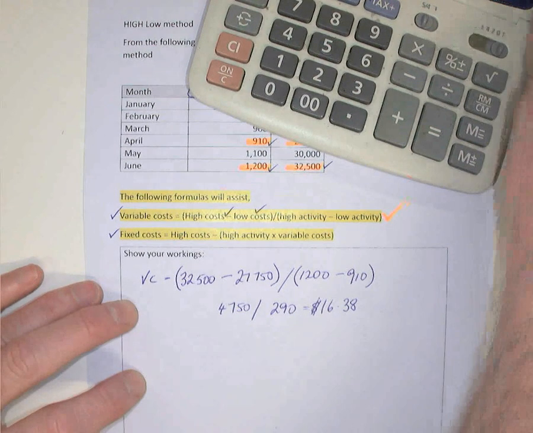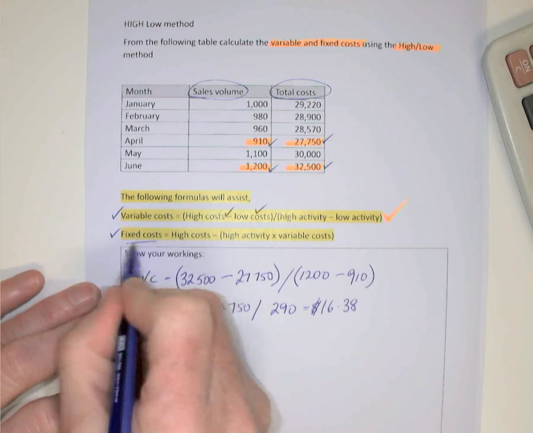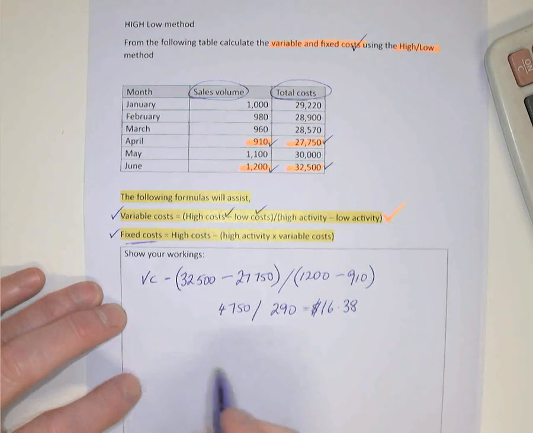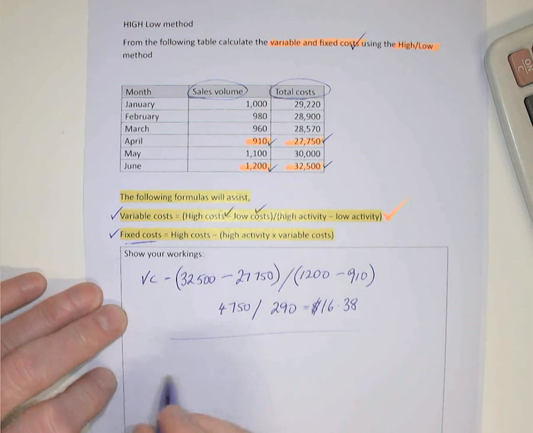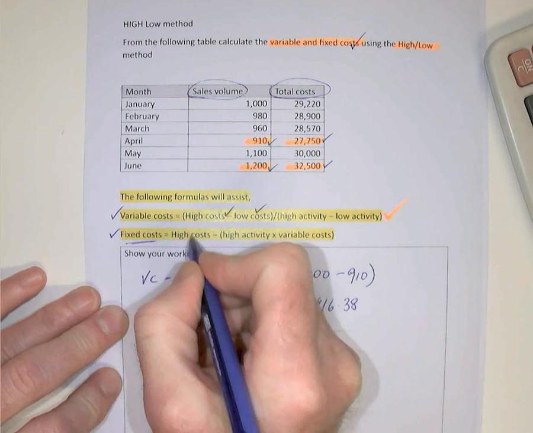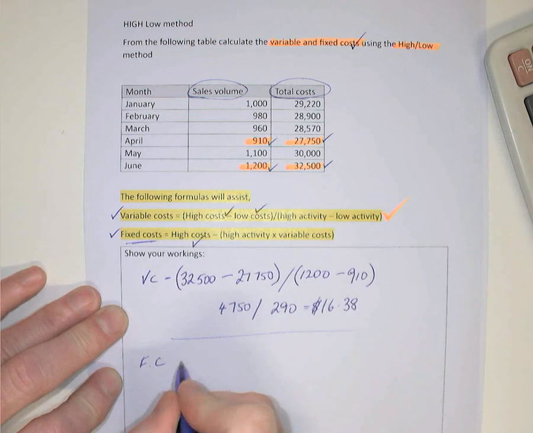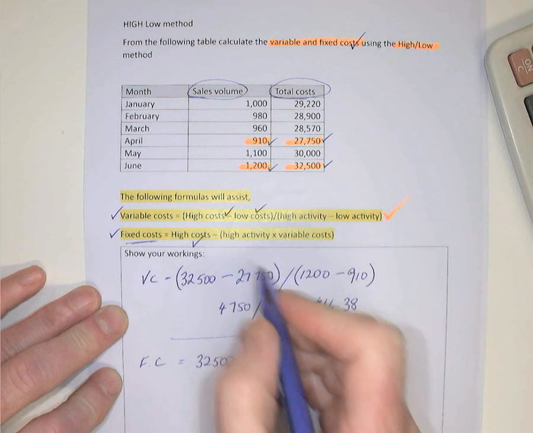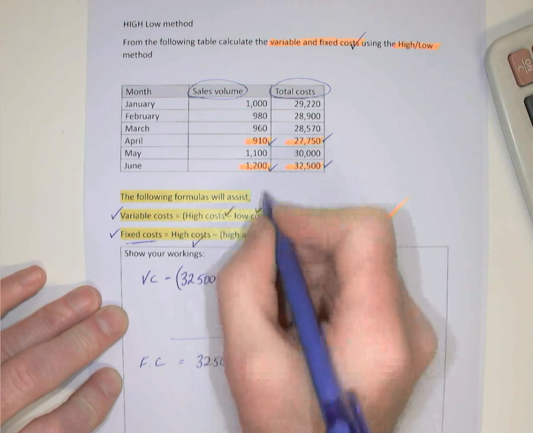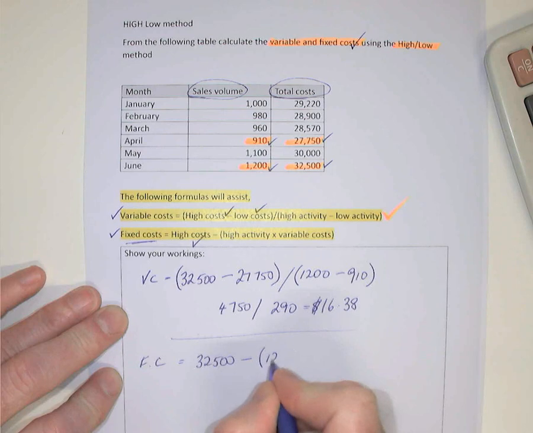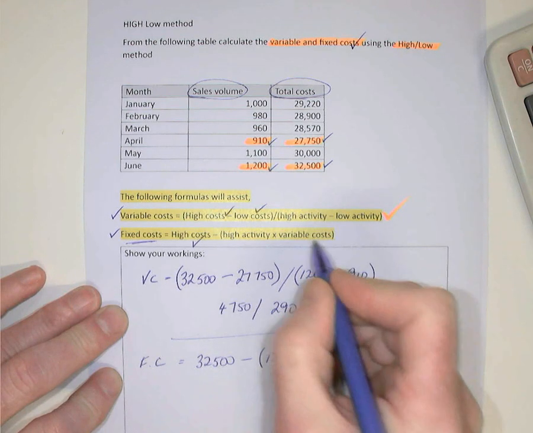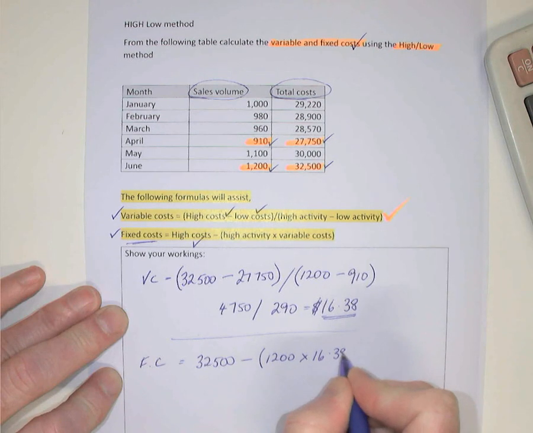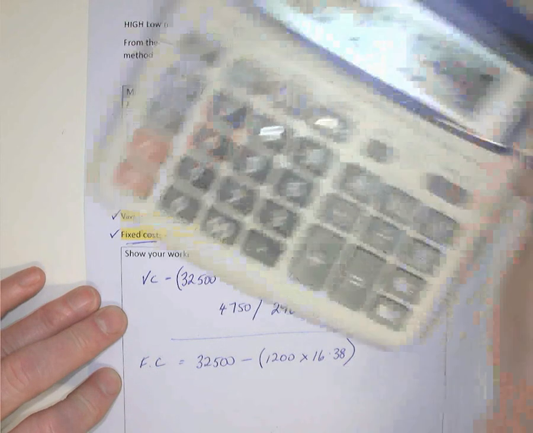Next thing we're going to focus on is our fixed costs, because it's the second thing that we were asked to calculate. So I'll just draw a line there. So fixed costs, as we can see, is my high cost, which is 32,500, minus my high activity, which is 1,200, times my variable cost. Now my variable cost is here, 16.38. Let's see what all that equals.